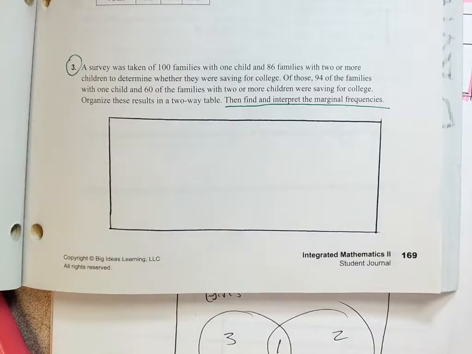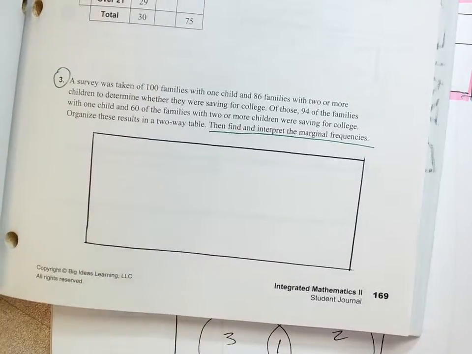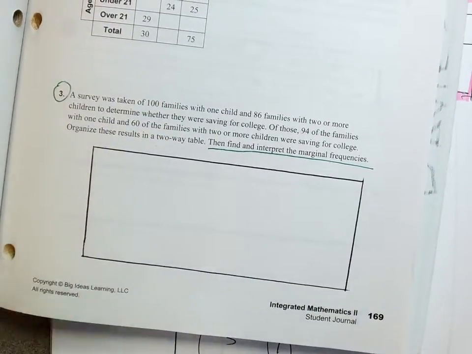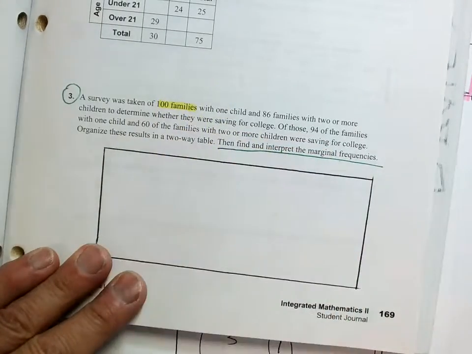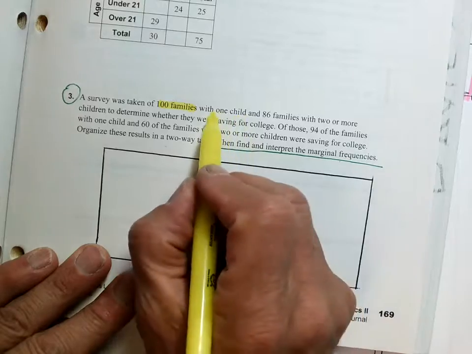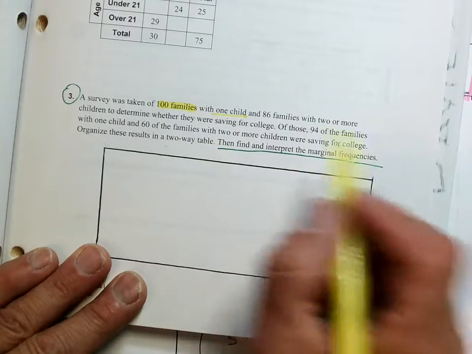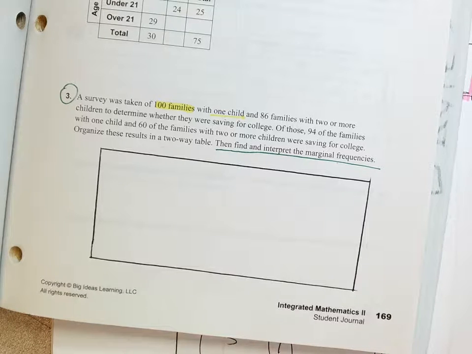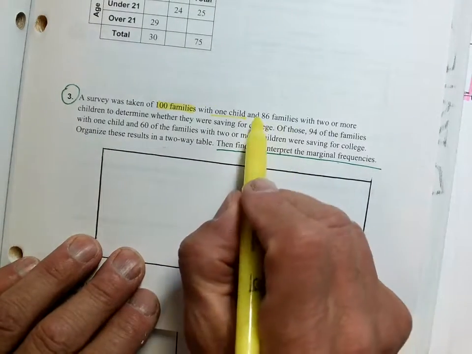So let's read the words, let's highlight the words that are important, and then we can start to build our table, okay? If I look through here, a survey was taken of 100 families. That's an important thing. 100 families, got to be important, okay? With one child, and 86 families with 2 or more children. So it seems like what we're surveying is whether in your family you're an only child, right, or if there's more than one kid in your family. Okay, so I know that's part of it. 86 families with more.